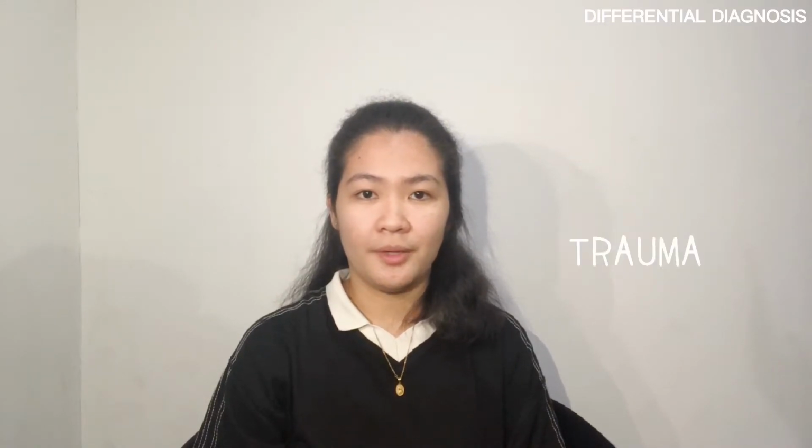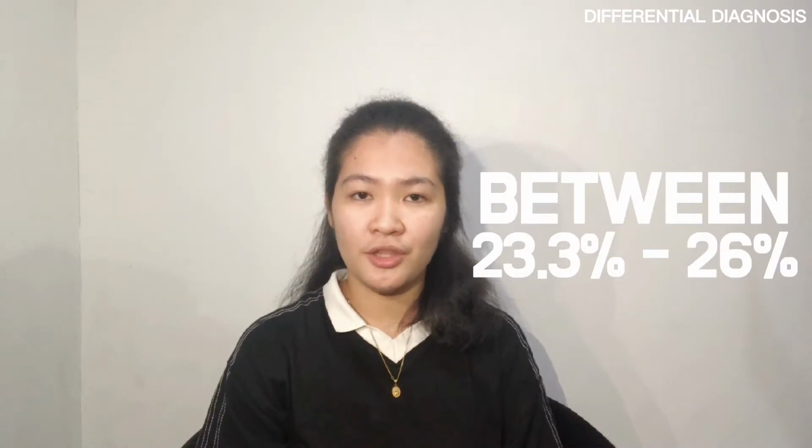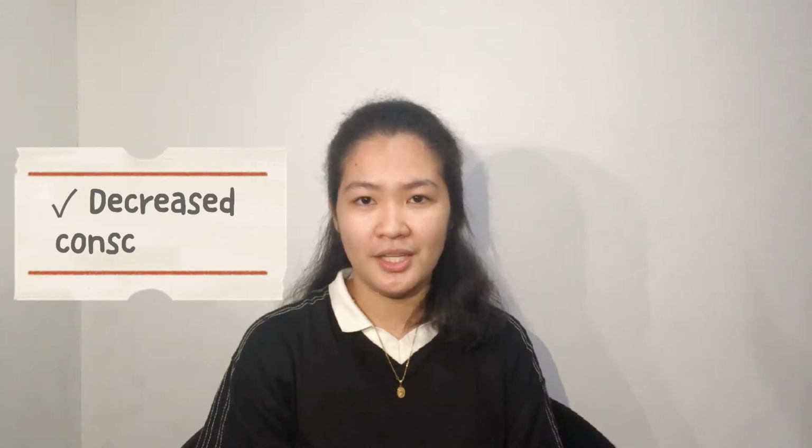Lastly, brainstem infarction or stroke has causes that include atherosclerosis, thromboembolism, lipohyalinosis, tumors, arterial dissection, and trauma. The brainstem accounts for 10% to 15% of all strokes. In males the risk is between 23.3 and 26%. In females, the risk is between 23.7 and 26.5%. Signs and symptoms are double vision, slurred speech, and decreased consciousness.